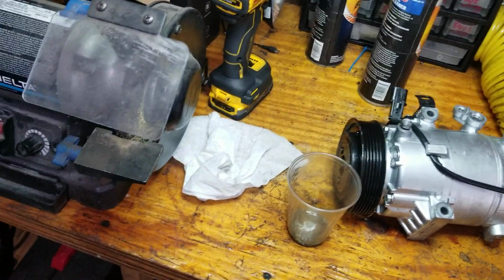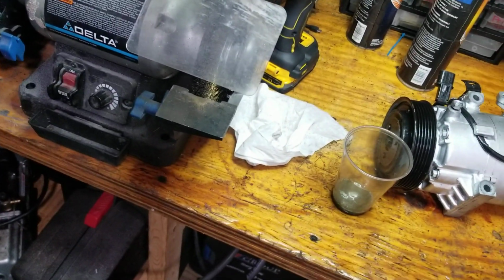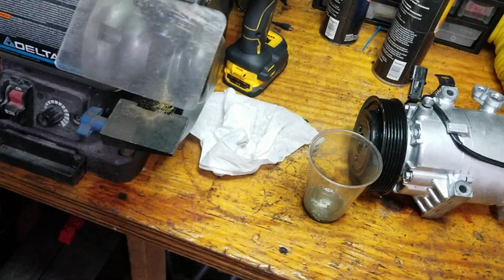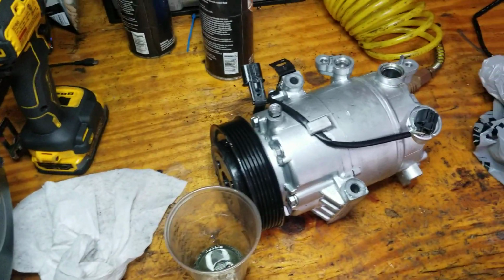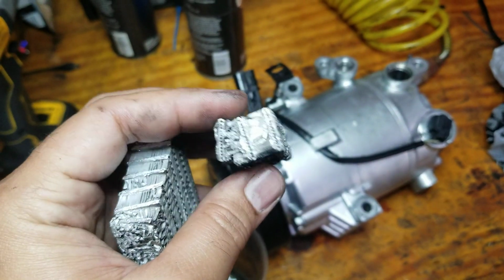and I'm gonna show you here. I thought I had another one. Here it is. And the first thing it goes to is the condenser.